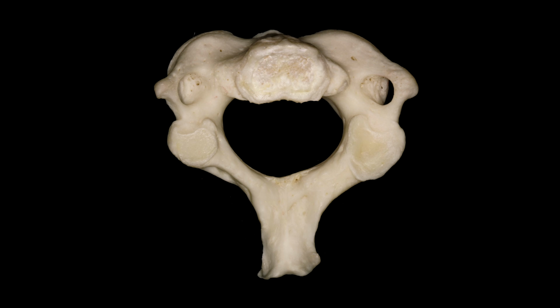In a view of C2 from below, it shows the transverse foramen here, and the superior articular process of C2 is located at the level of the transverse foramen, but the inferior articulations that articulate with C3 are behind the transverse foramen.